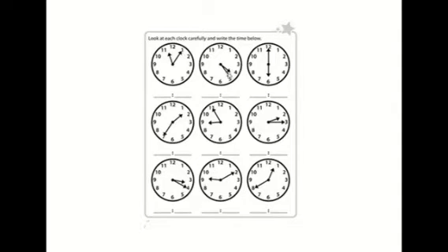Go for the second one. Look at the hour hand and minute hand. Hour hand is in between 4 and 5 and the minute hand is at 5. So 5 5s are 25. So 25 minutes past 4. Next one, hour hand is at 6 and minute hand is at 12. So it is 6 o'clock. Next one, hour hand is in between 1 and 2, minute hand is at 7. So 7 5s are 35. So 35 minutes past 1.